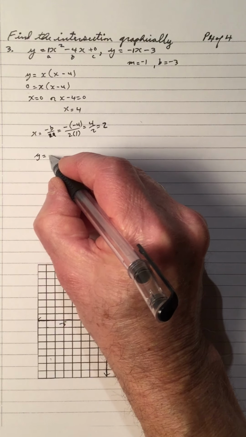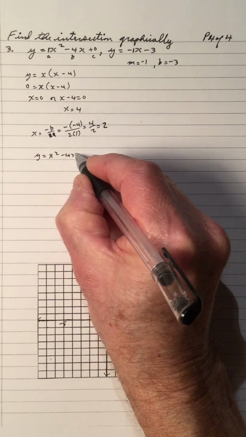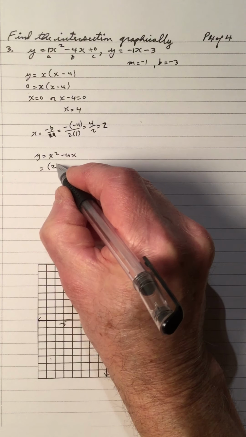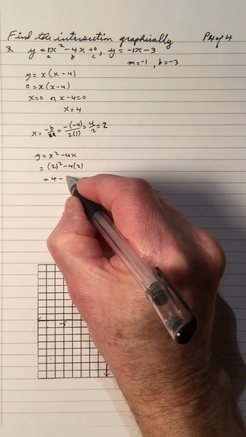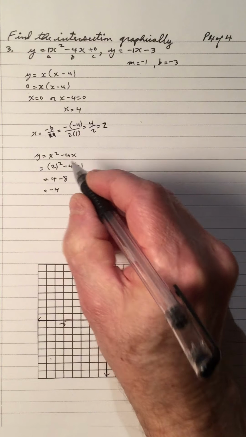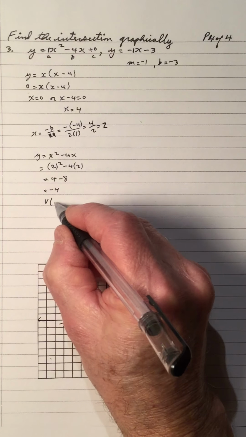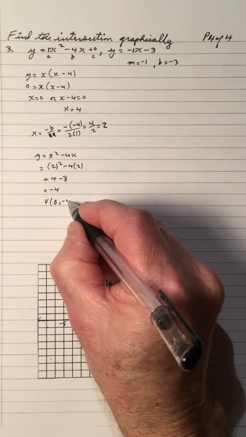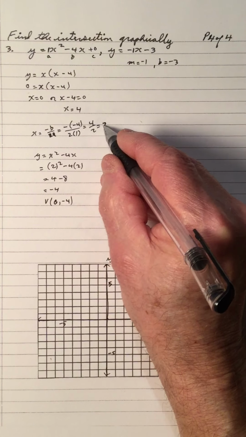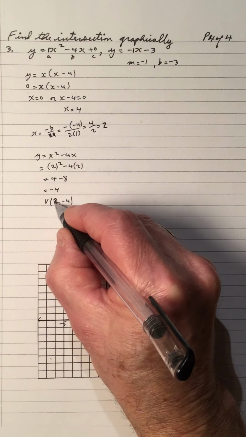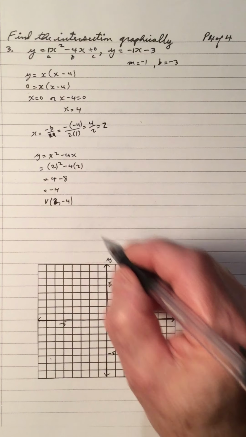And then we plug x equals 2 into the equation to get what the y-coordinate is going to be. 4 minus 8, -4. So the vertex is... sorry, x is 2, so x is 2, y is -4.